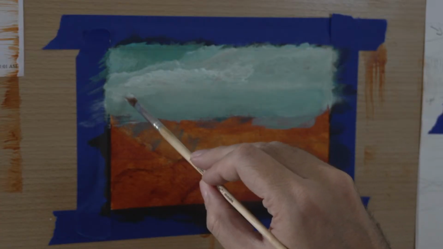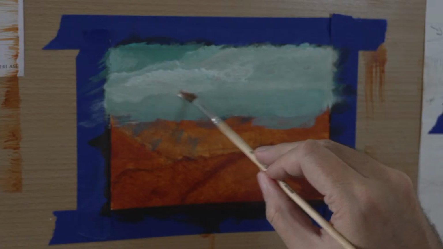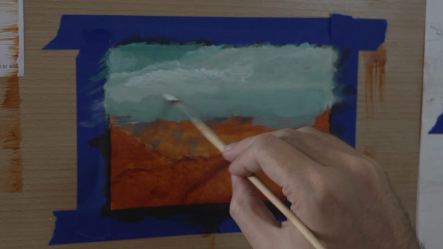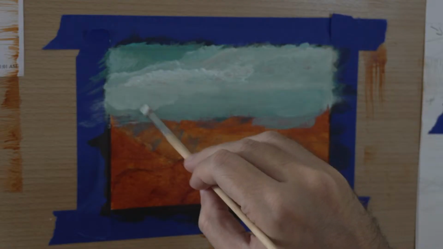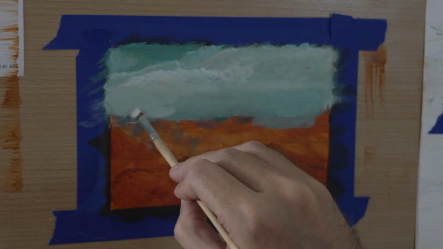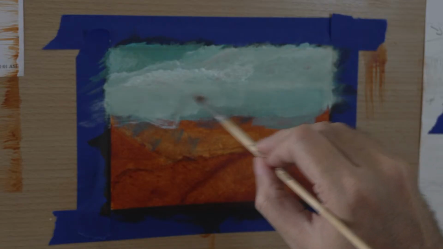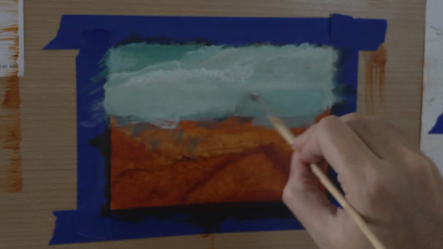Being very gentle now as I move into the hazier area, trying to let this have its flat underside, giving that little gap between the clouds and the horizon. Again, letting that blend out some.